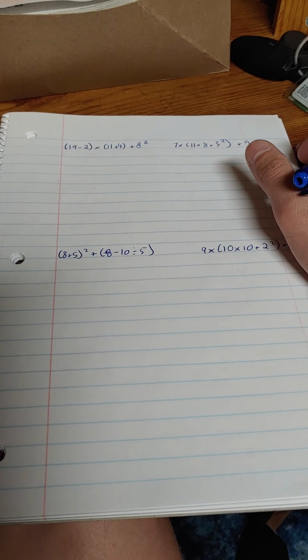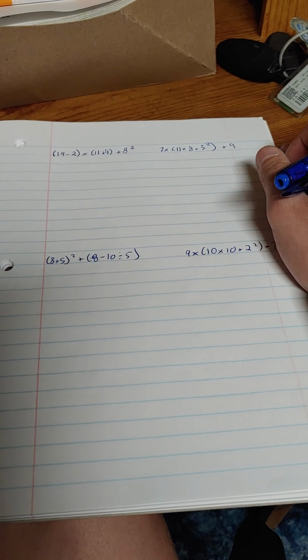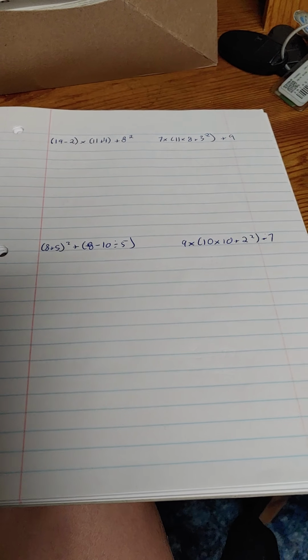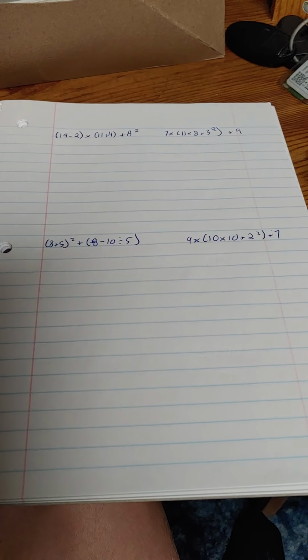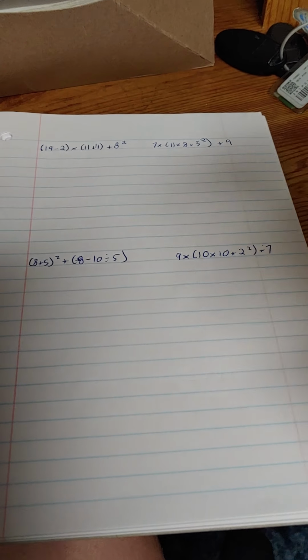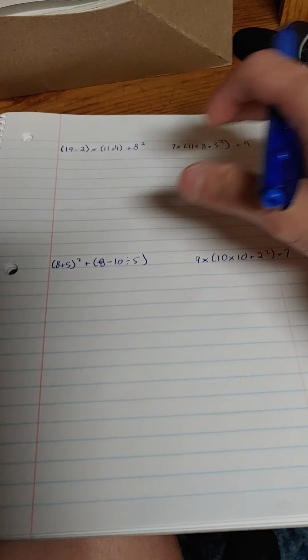Alright, welcome back. For this lesson, I'm going to be going over order of operations. I have a few practice problems here that I'm going to go over and show you. As you can see, they are pretty complicated. Most of them are going to cover at least 3, 4, 5 steps. So just a quick review of the order of operations.